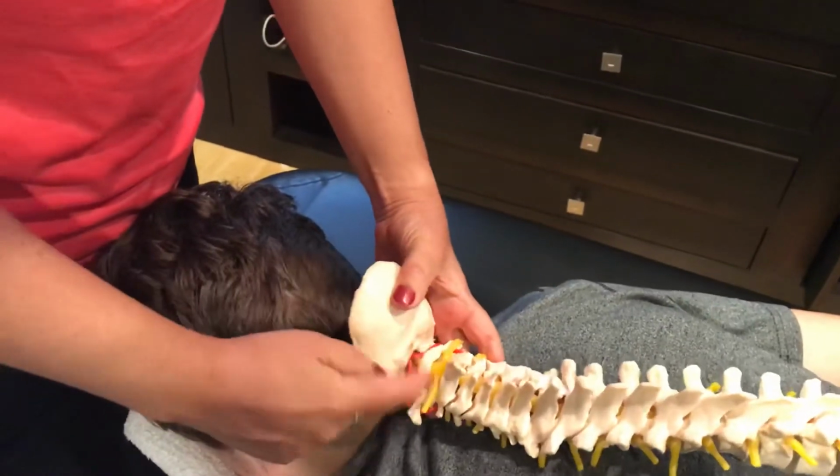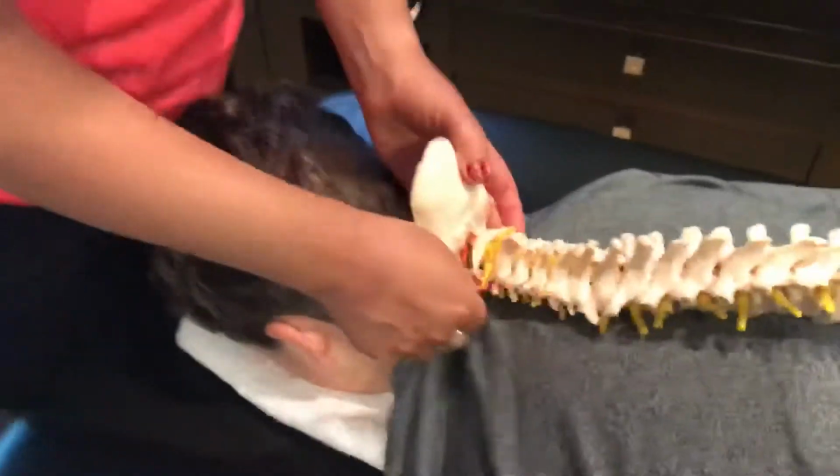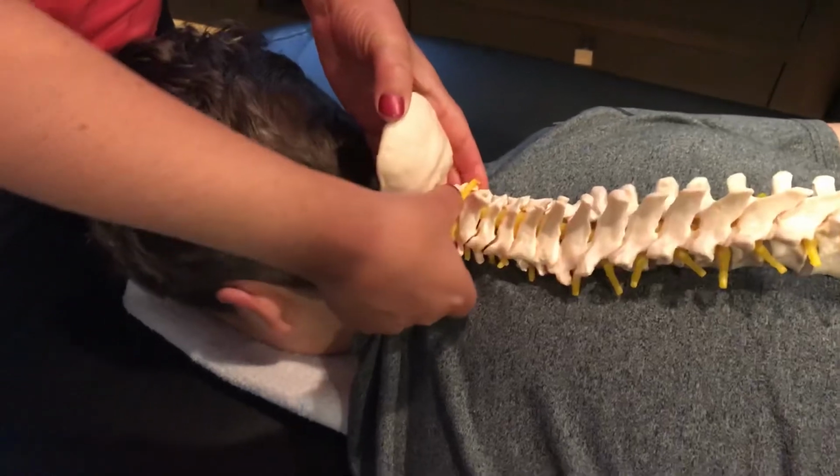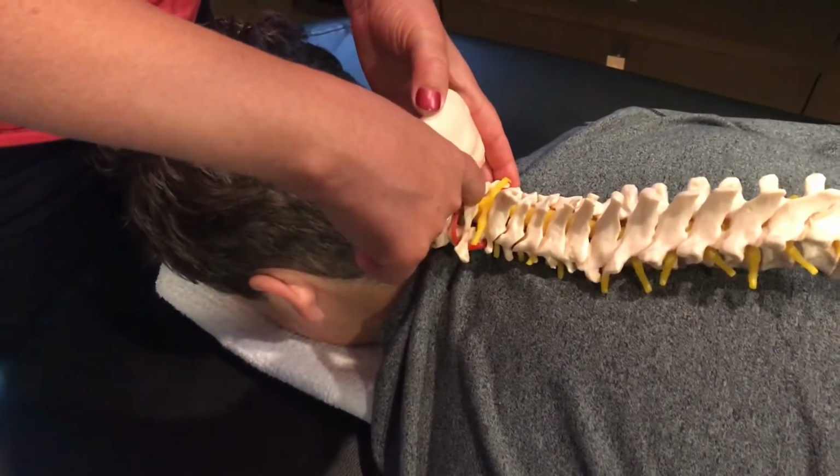So the squishy space is basically that space between the occiput and C2, and if you were to do a central PA in that space, you would be doing a PA force to the atlas. And that's exactly what we're going to do.